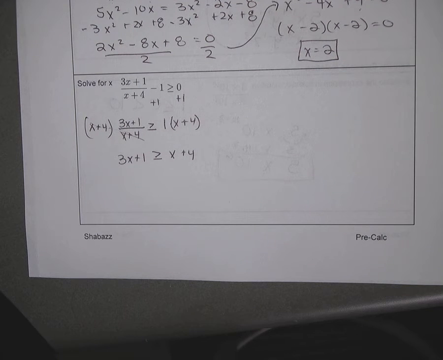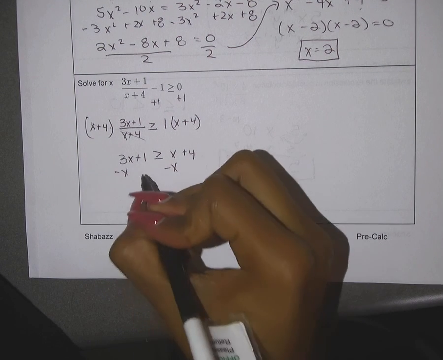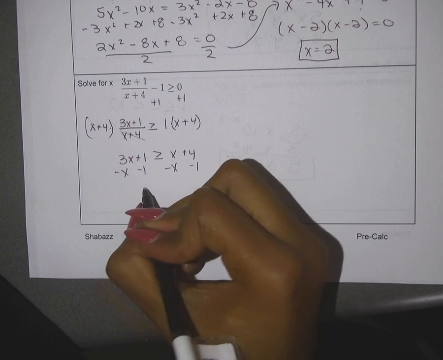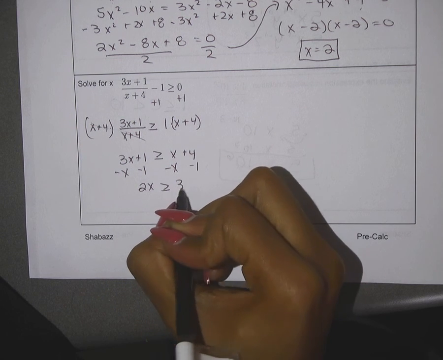Okay, and now I'm solving for x. So maybe I might subtract x on both sides and then minus 1. Would you agree, Brandon? I said maybe I might subtract x on both sides and then minus 1. Yeah? Okay. So I've got 2x less than or equal to 3.